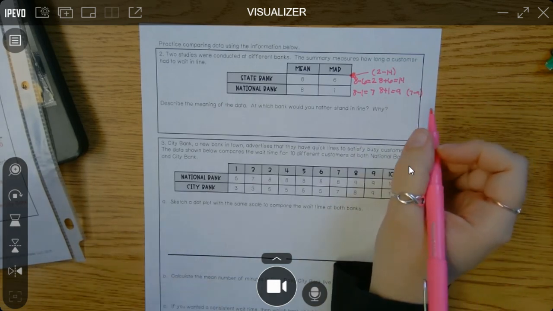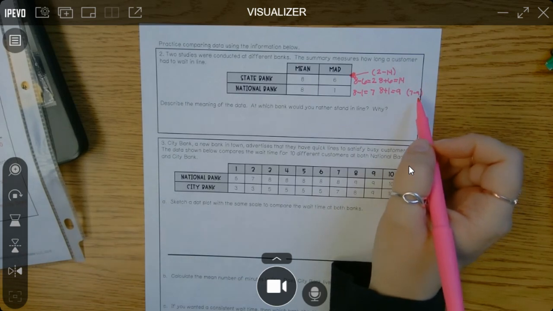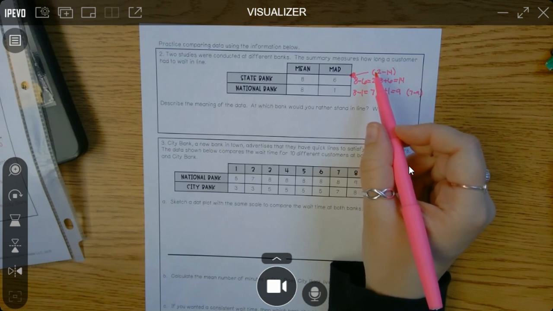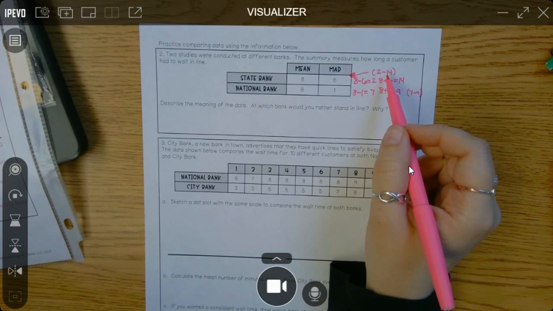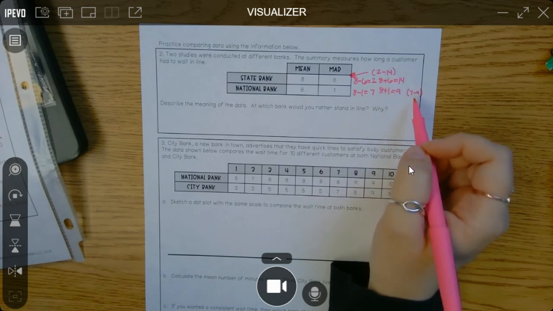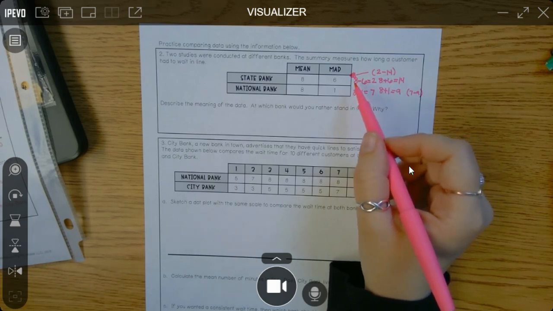It's not that far off, but at the same time, this could be up to 15 minutes-ish, and for this one the max is about 9 to 10 minutes. But this could be as low as 2 minutes, whereas the bottom here is about 7 minutes. So you're like, do I risk it and luck out that I get the 2-minute wait, or do I want to guarantee that I'm 10 minutes or less? That's up to you, right? Technically, if you wanted consistency, you'd rather do this bank. But if you want to take a gamble and you're like, what if I luck out and get the 2-minute wait line? Then you do State Bank.